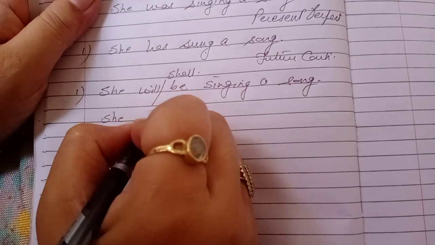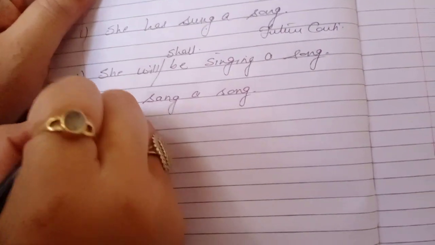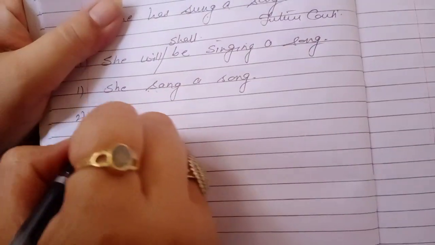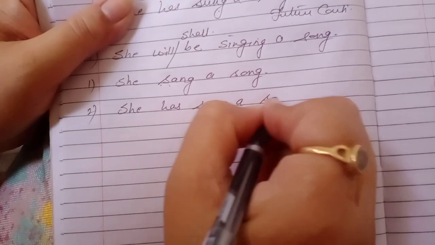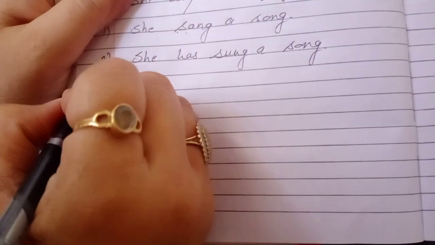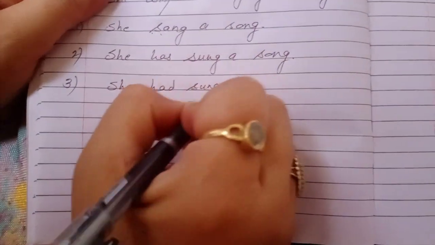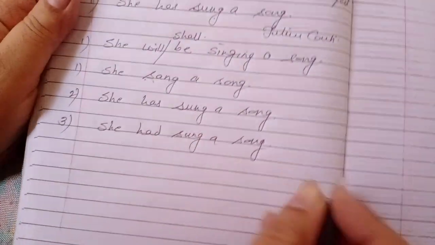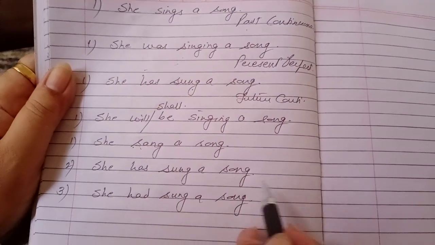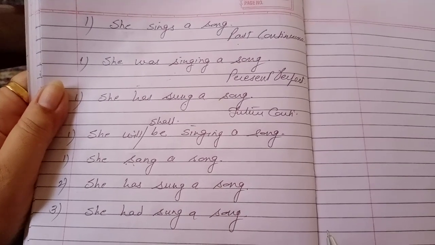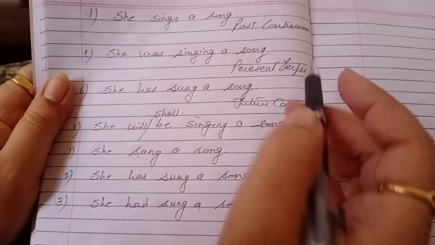Now change this sentence into simple past tense. She sang a song. Change this sentence into present perfect tense. She has sung a song. Change this sentence into past perfect. She had sung a song. Now students, did you see that I am just putting the rules in a sentence and it is so easy to change the sentences.